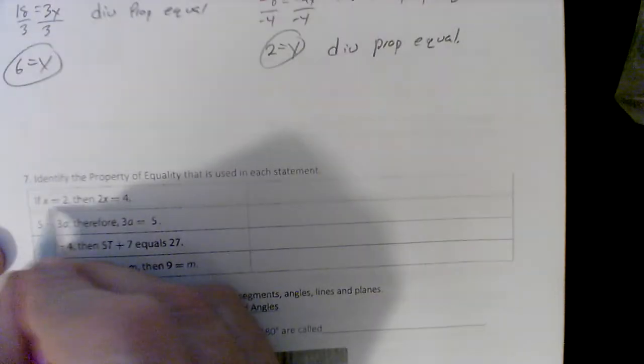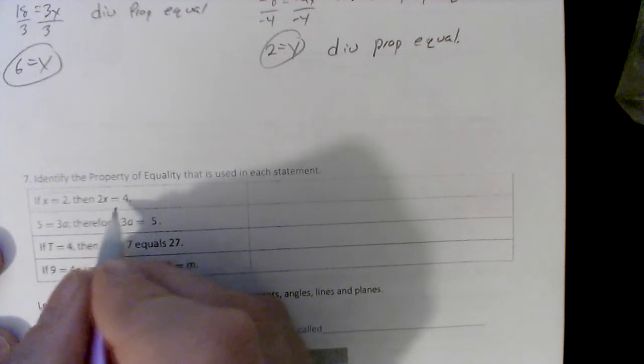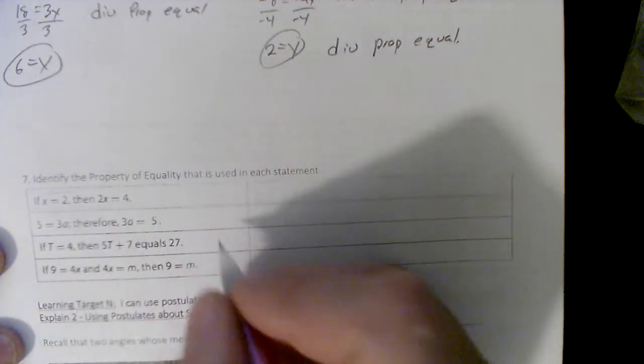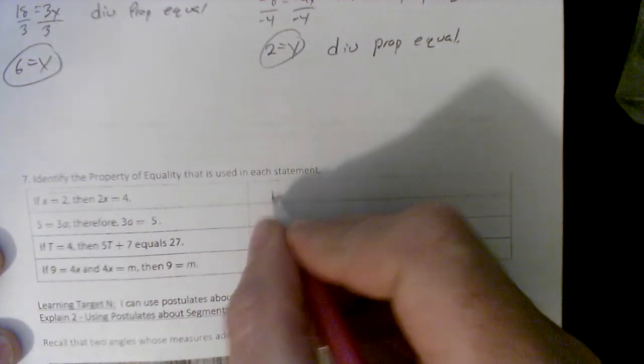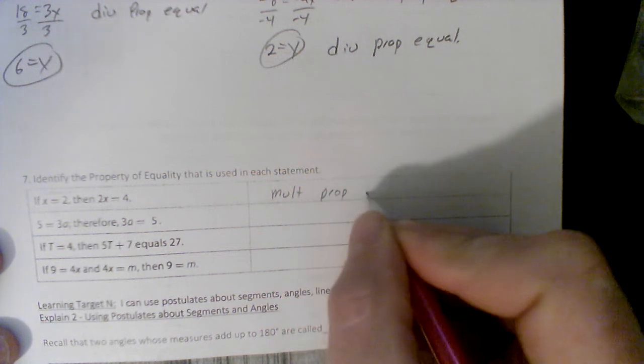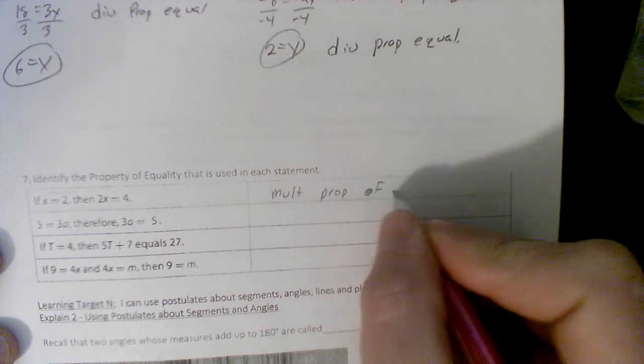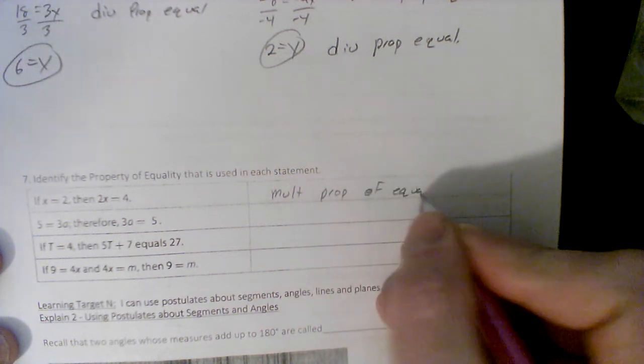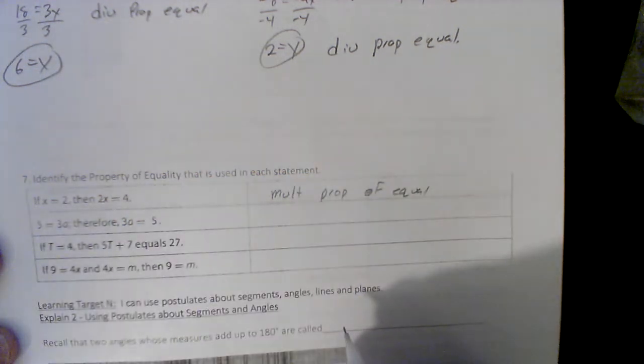And you come down here. If x equals 2, then 2x equals 4. So that's the multiplication prop of equal. Because look what I did: all I did is multiply both sides by 2.